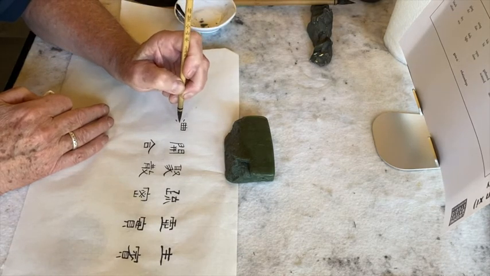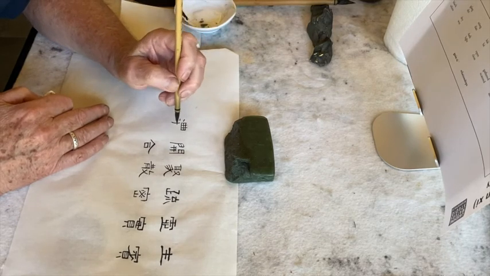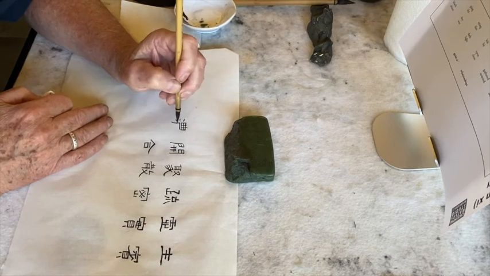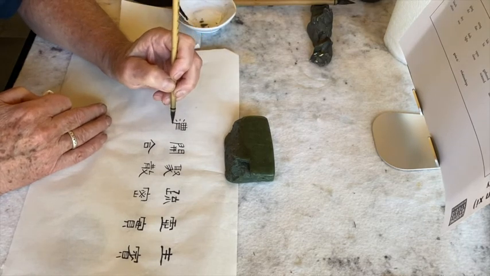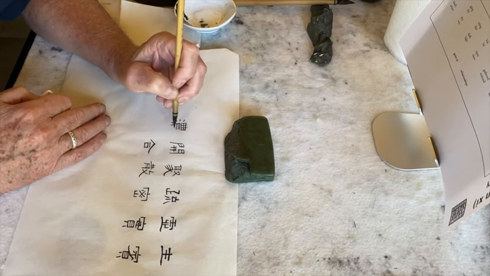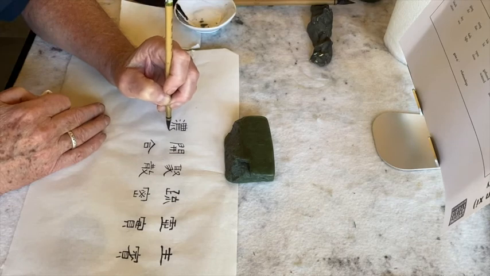And under that, we start with this down to left, then 1 horizontal, 2 and 3 horizontals, and then this vertical, down to left, and a down to right.